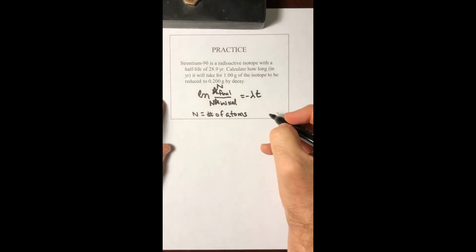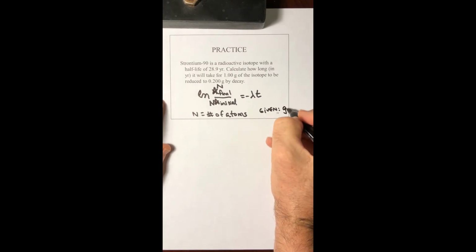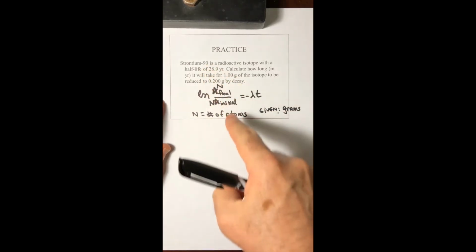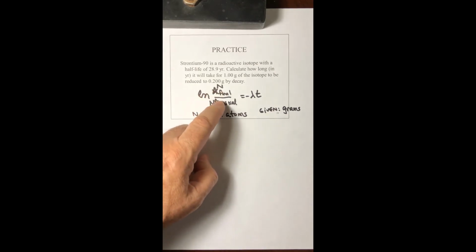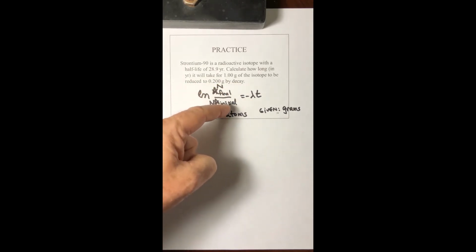Now, what they're giving us is grams. But remember, you can convert from grams of strontium to numbers of atoms of strontium using the molar mass and Avogadro's number. But this is a ratio of the same thing, and all of those conversion factors are going to cancel out anyway. So as long as we use the same units on the top as in the bottom, it really doesn't matter. So we can simply use the mass of one versus the other.